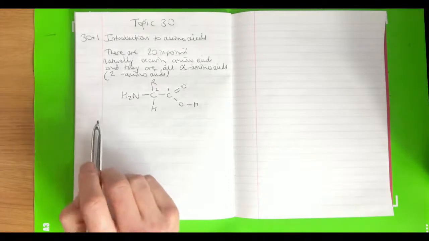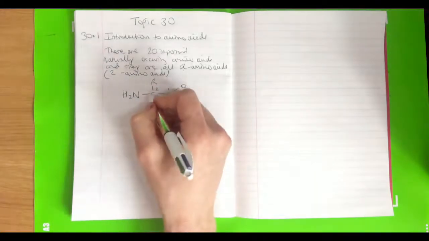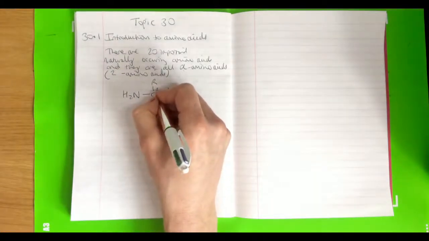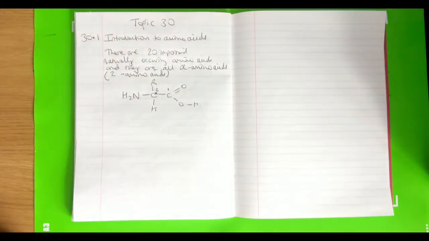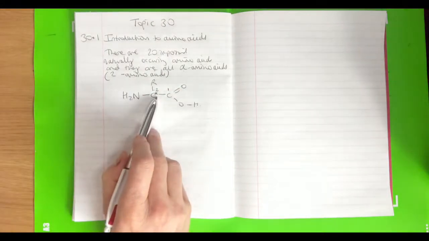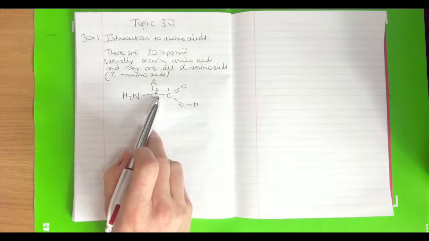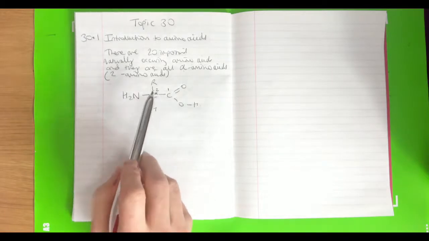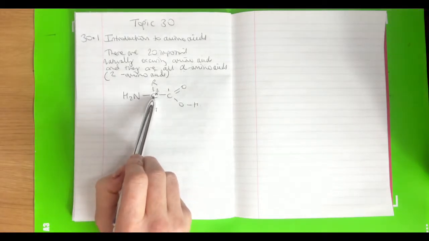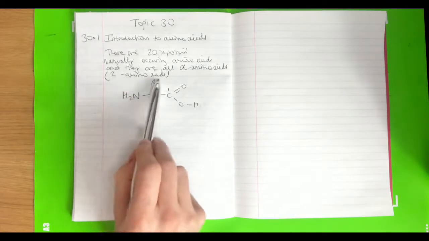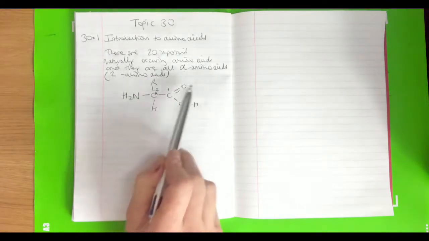The next thing to note, at this particular carbon here, carbon 2, the one I'm going to put a little star on, you might have seen this little star before when we looked at chirality, is attached to 4 different groups. 1, 2, 3, 4.